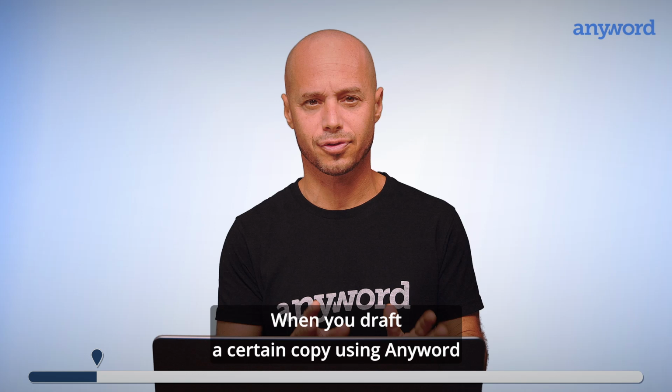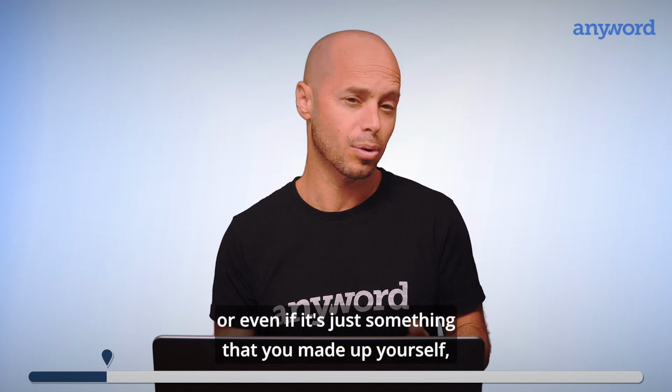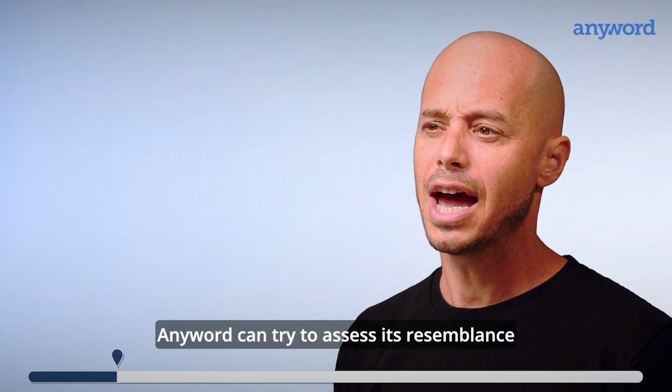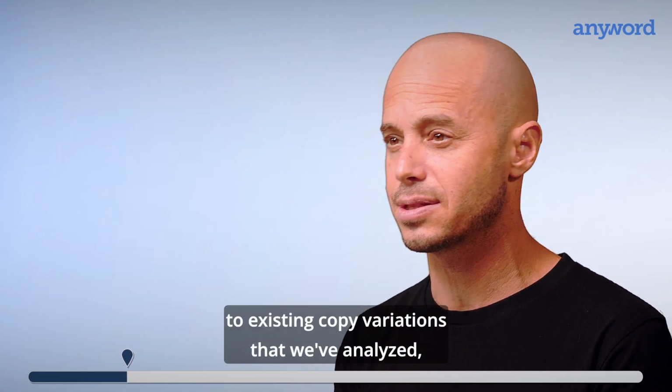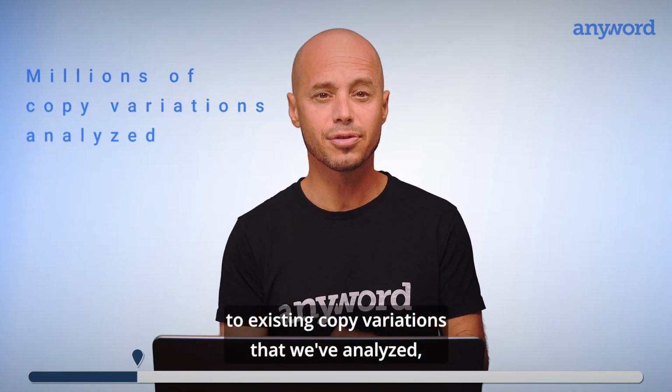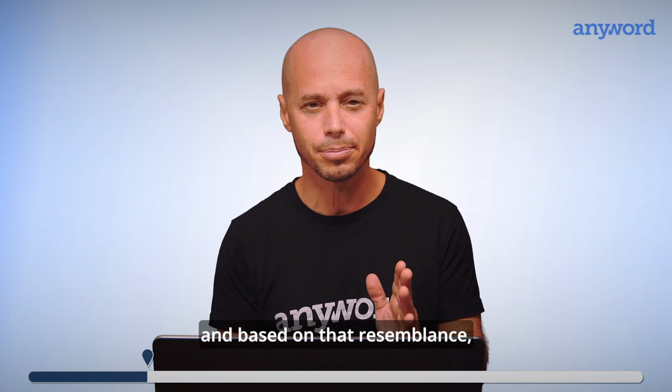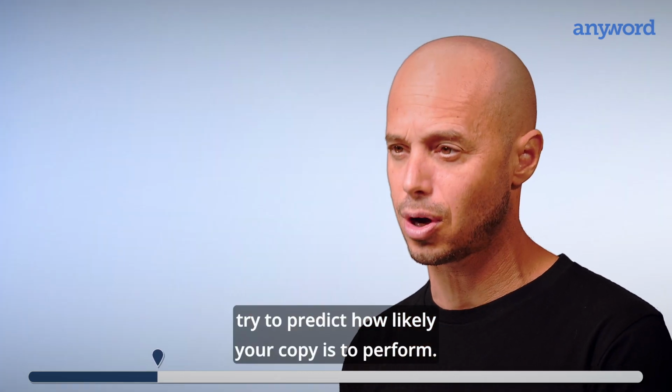So when you draft a certain copy using Anyword, or even if it's just something that you made up yourself, Anyword can try to assess its resemblance to existing copy variations that we've analyzed, and based on that resemblance, try to predict how likely your copy is to perform.